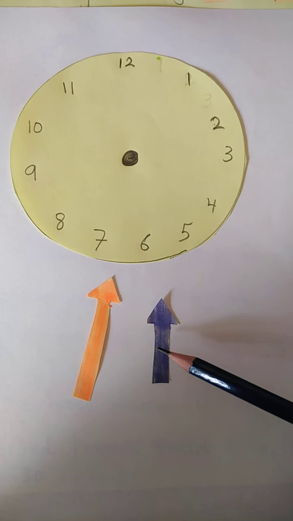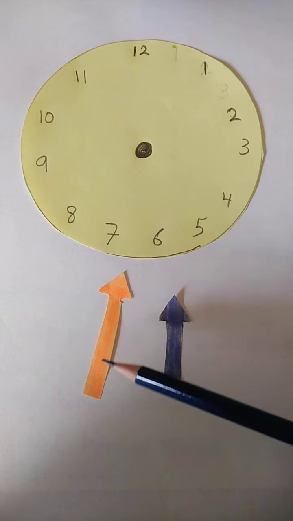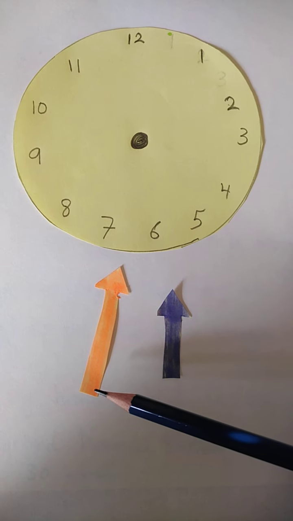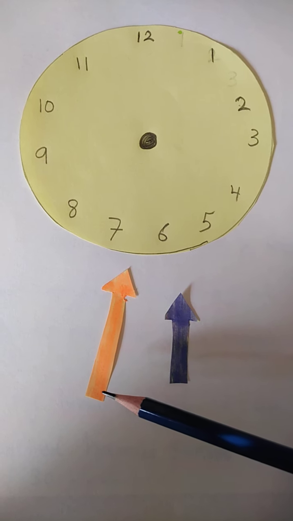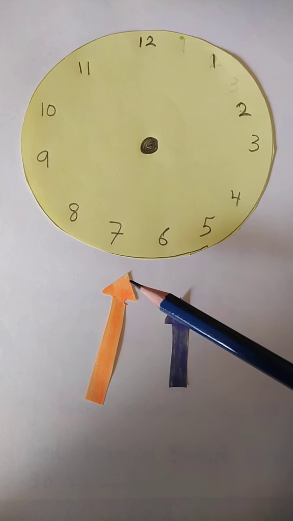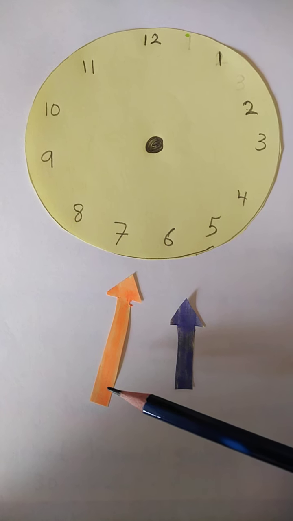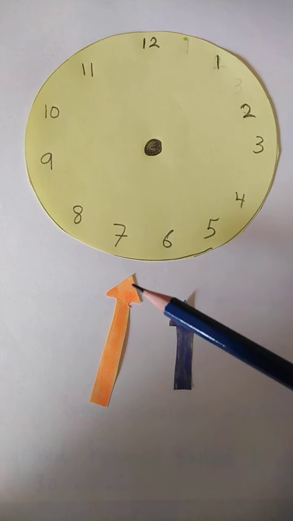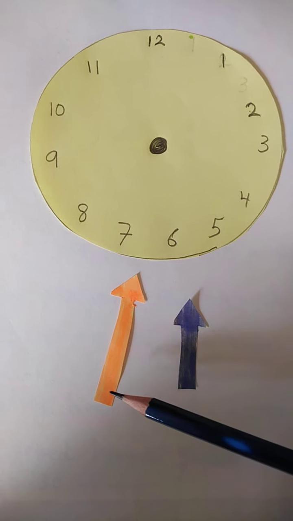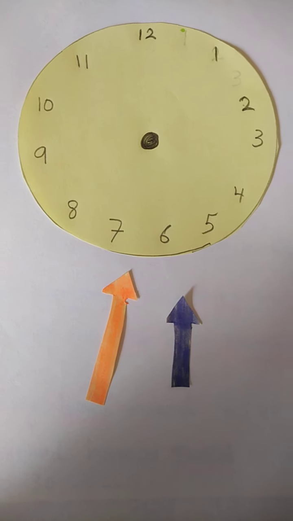The short arm indicates hours. The longer arm indicates minutes. In this lesson, we will use the long arm to tell o'clock and half past.